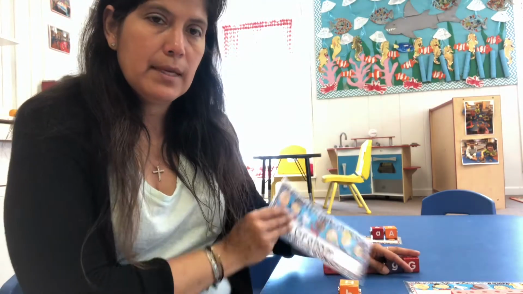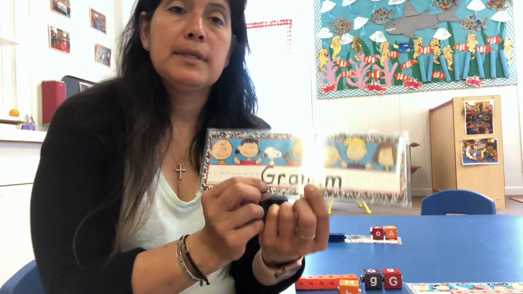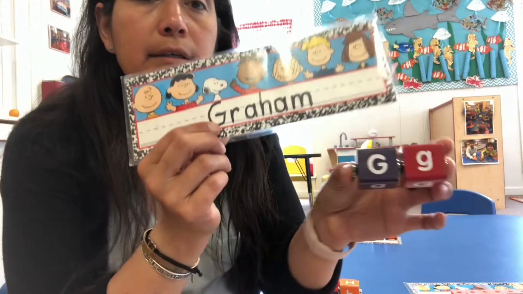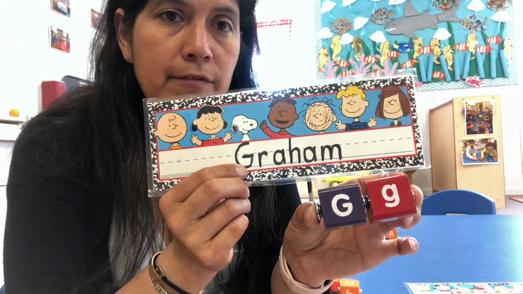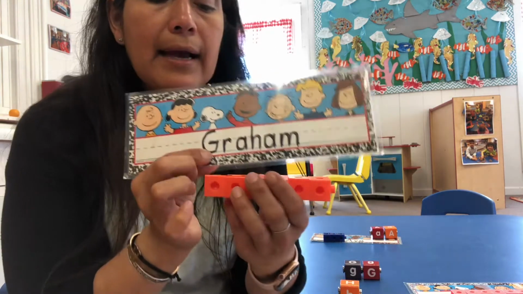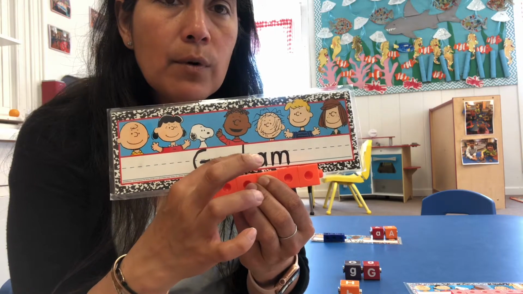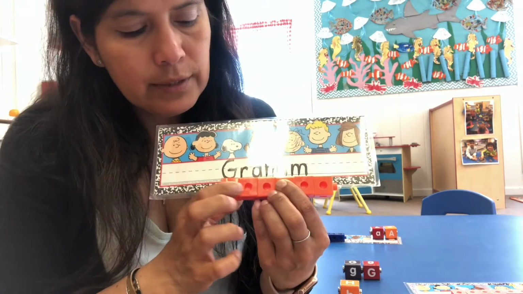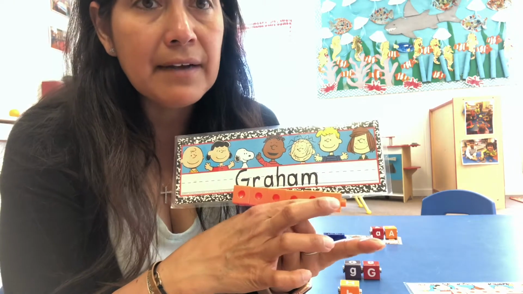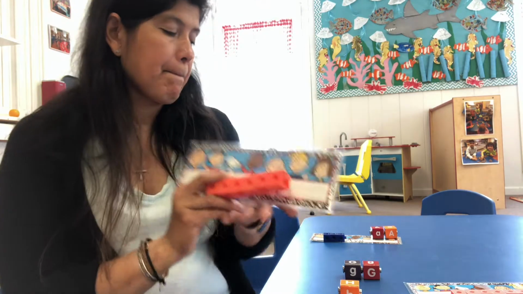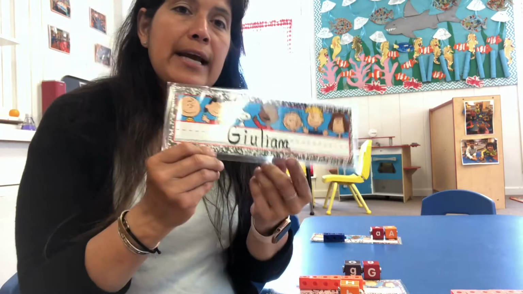All right, so next child is going to be Graham. And Graham begins with the letter G. And I'm going to show you right here. G. G for Graham. And Graham has 1, 2, 3, 4, 5, 6. 6 letters in Graham's name. We're going to put Graham down, and then we're going to work on Juliana.